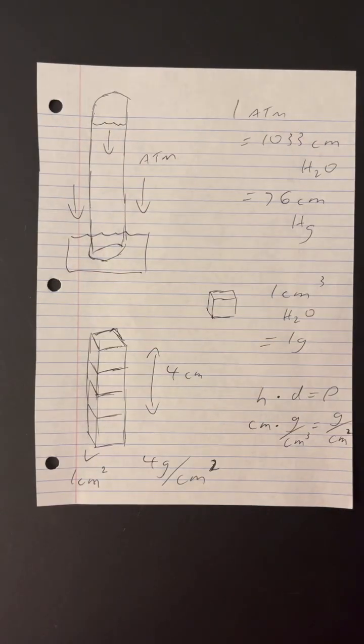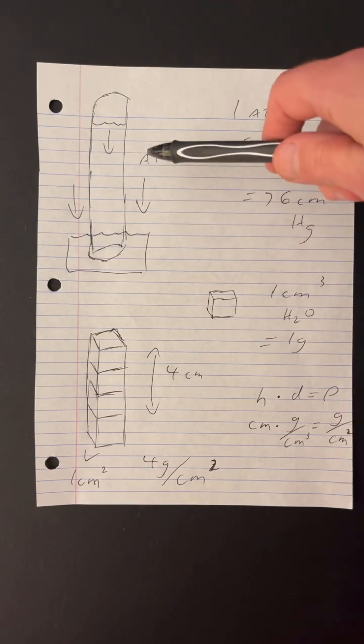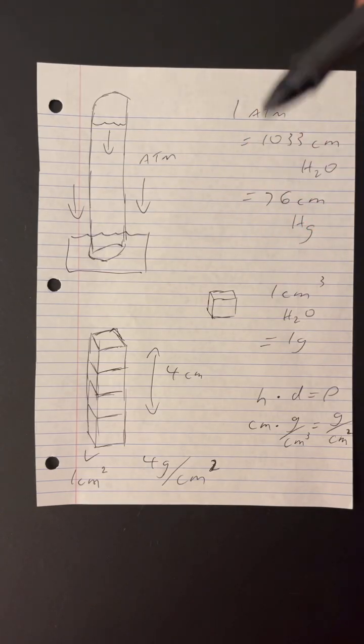Mercury is about 5 times denser or 5 times heavier, so that column height only needs to be about 1/5 of the height to exert the same amount of force pushing down.